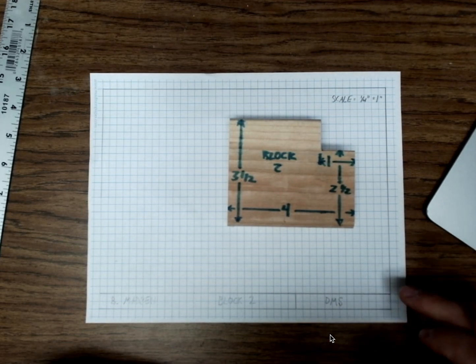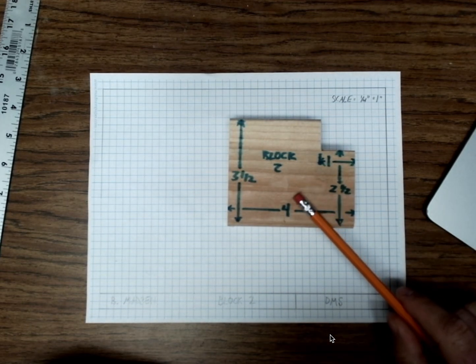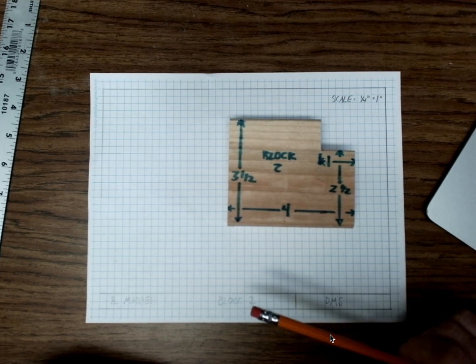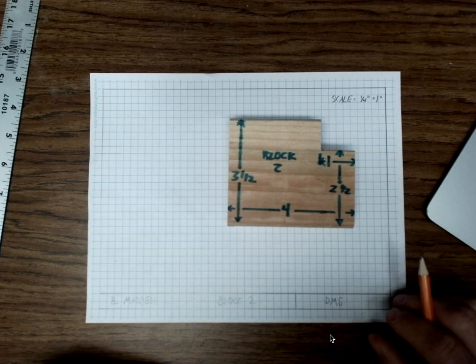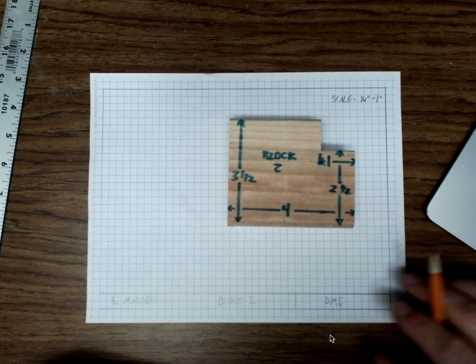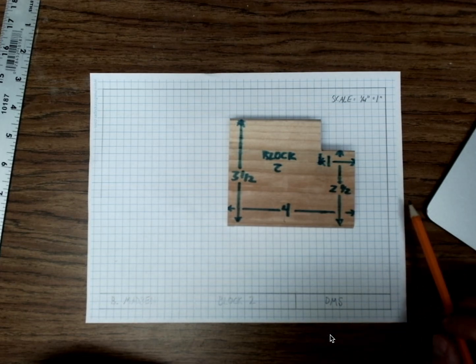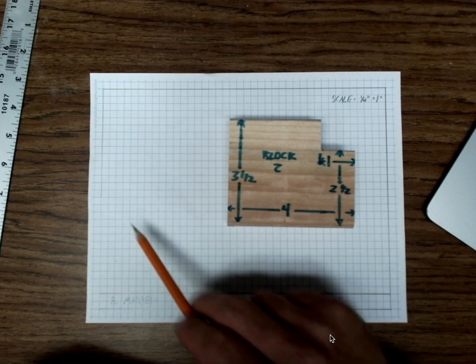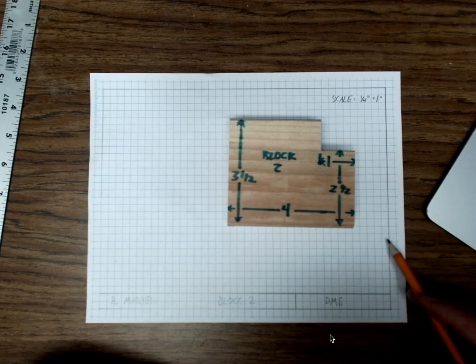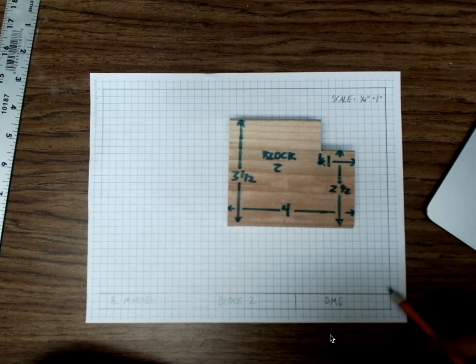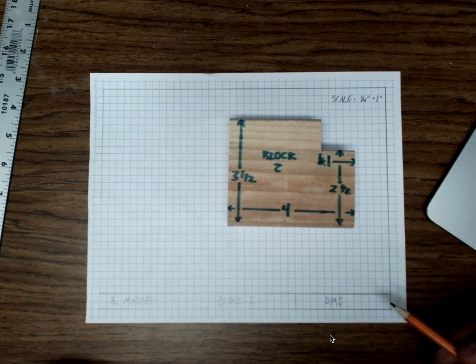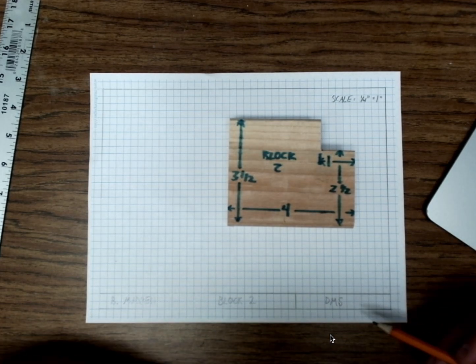Okay, we are ready to do block number 2 for our multi-view or our two-dimensional drawing. Go ahead and pause the video and set up your drawing with a good thick heavy borderline. I kept mine inside one. I just thought it looked nicer on this new graph paper, but that's kind of a personal preference. You can do that however you'd like.